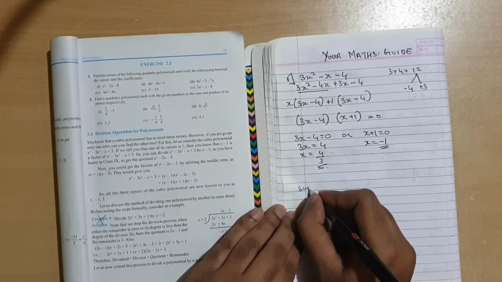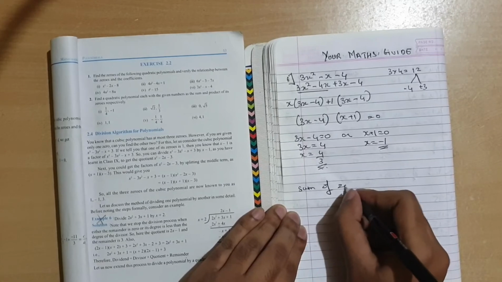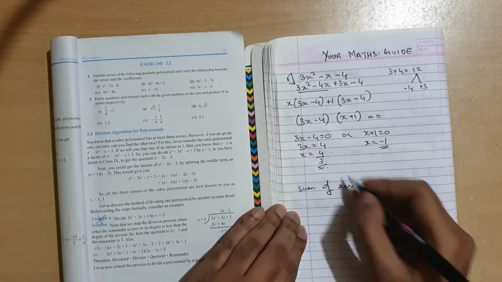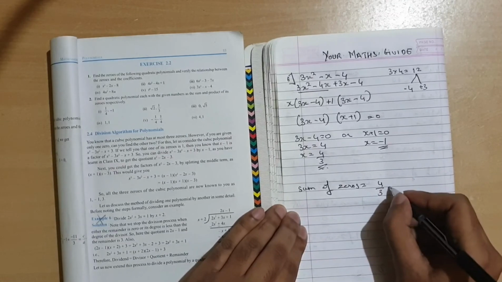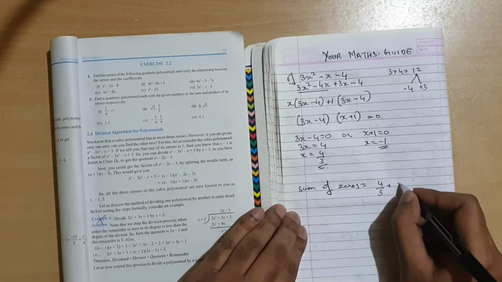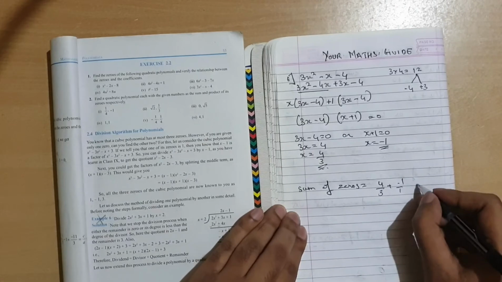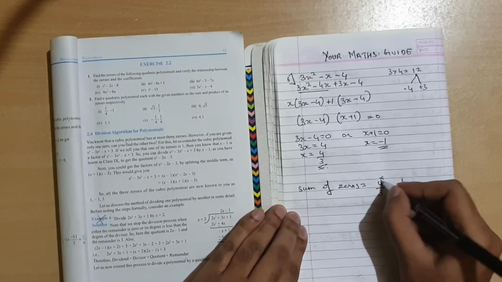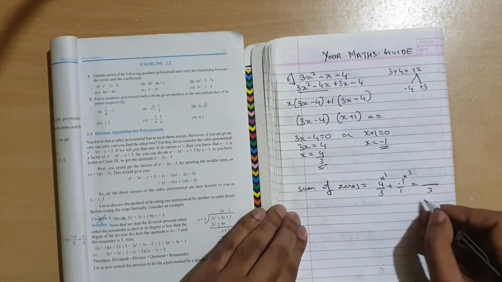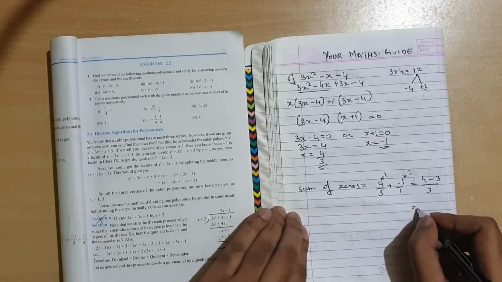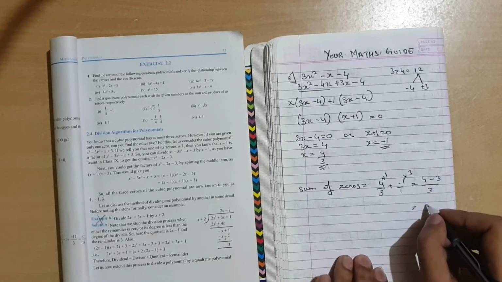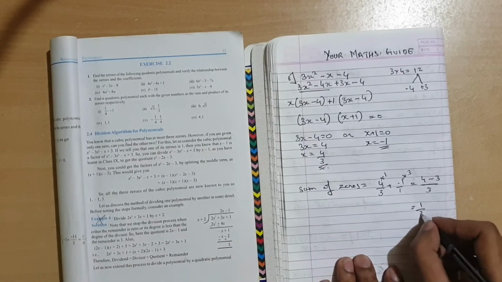So sum of zeros will be 4 by 3 plus minus 1 by 1, so LCM will be 3, so 4 minus 3, that will be 1 by 3.